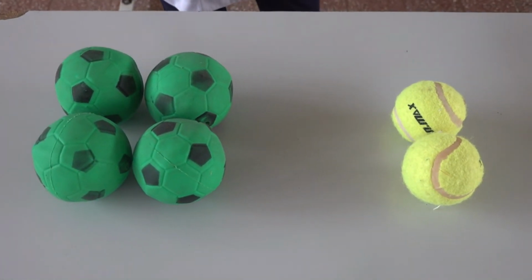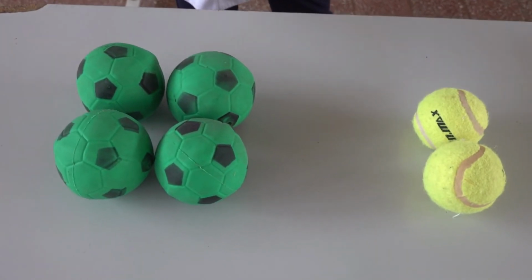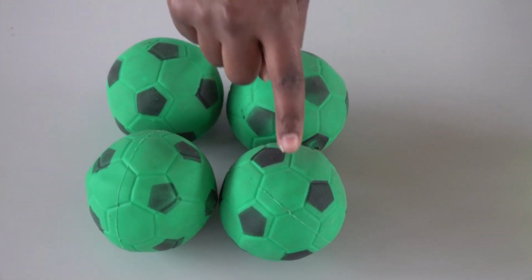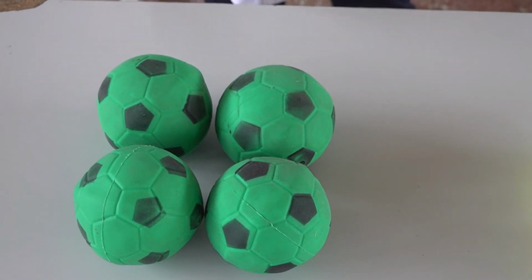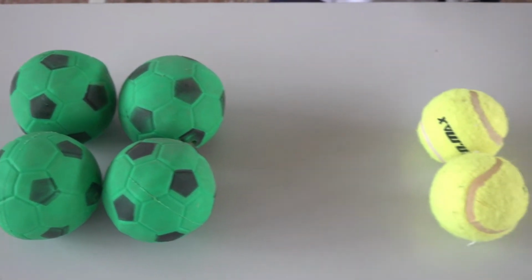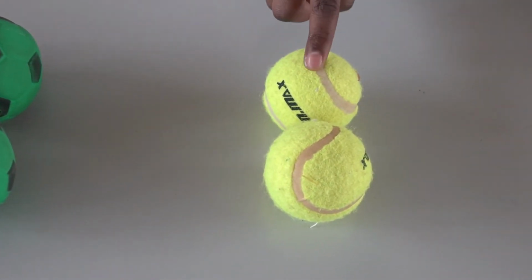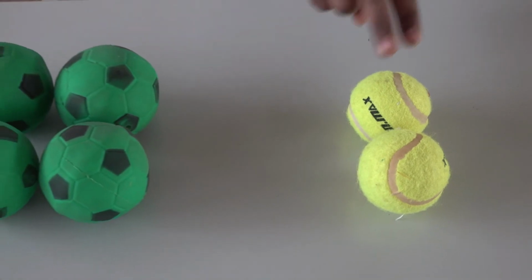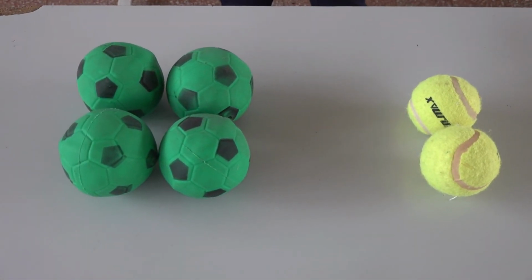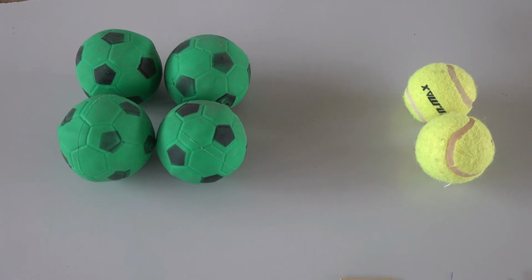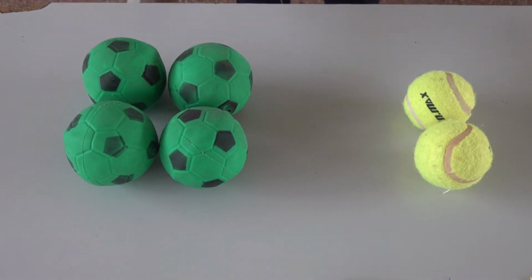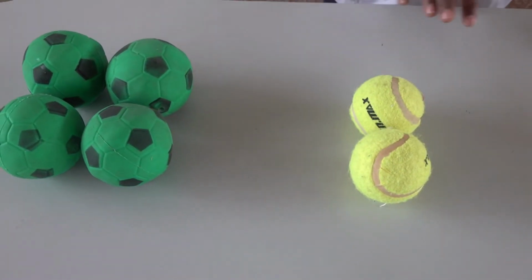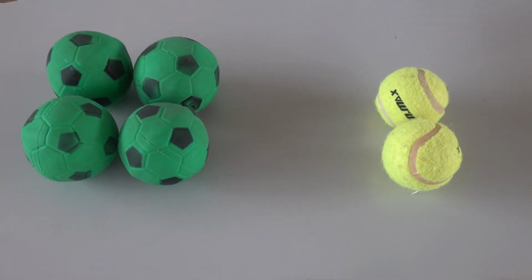Good. Now we have different kinds of balls here together. Now let's count them one by one. Count together with me. 1, 2, 3, 4. How many green balls do we have? We have 4 green balls. And here, let's count it together. 1, 2. How many yellow balls? We have 2 yellow balls. Which one has more balls and which one has less balls? Good. The green one is more and the yellow is less because we have only 2 yellow balls.